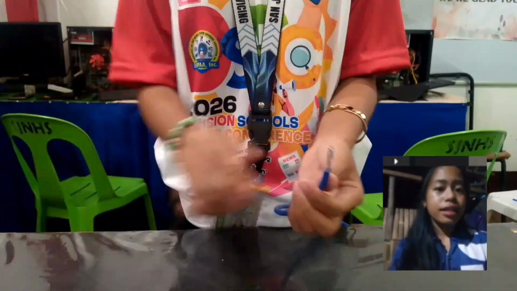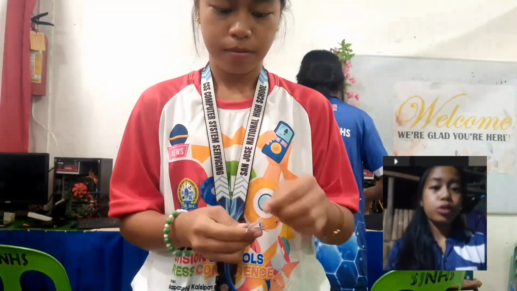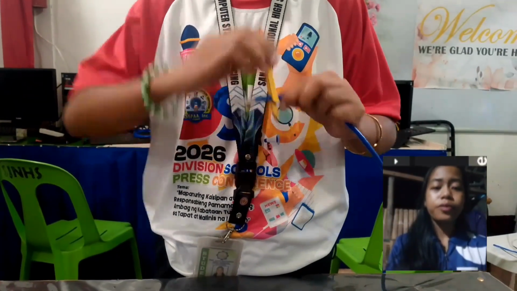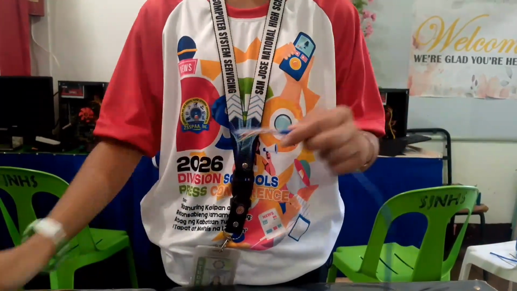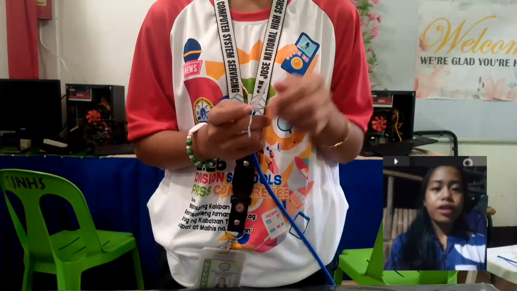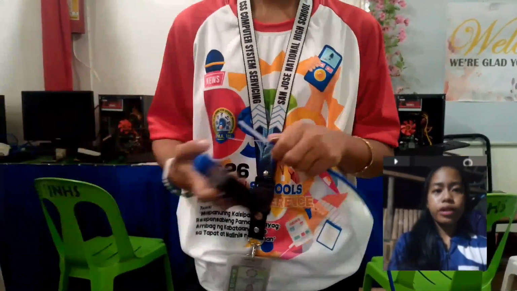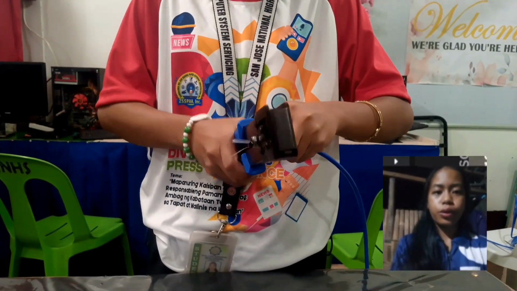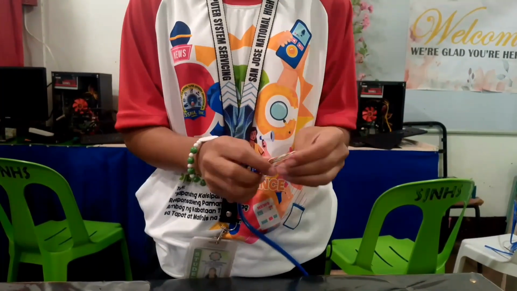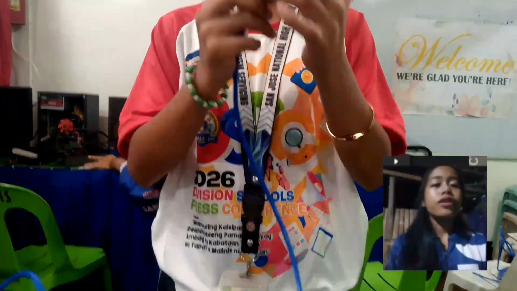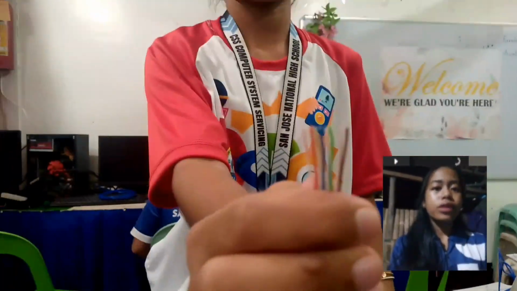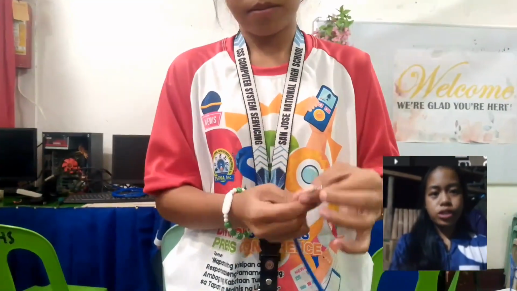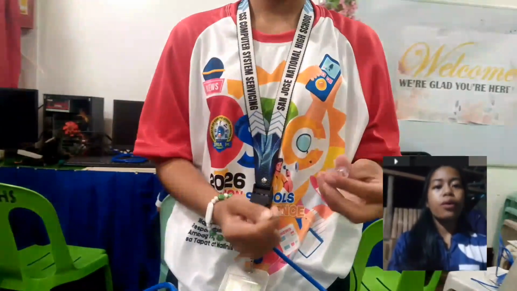First, get the LAN cable and use the wire stripper to cut and remove the outer cover or skin of the cable. After removing the cover, separate and untwist the wires so they will be easier to arrange according to the correct color coding. For the straight-through cable, arrange the wires in this order: white orange, orange, white green, blue, white blue, green.